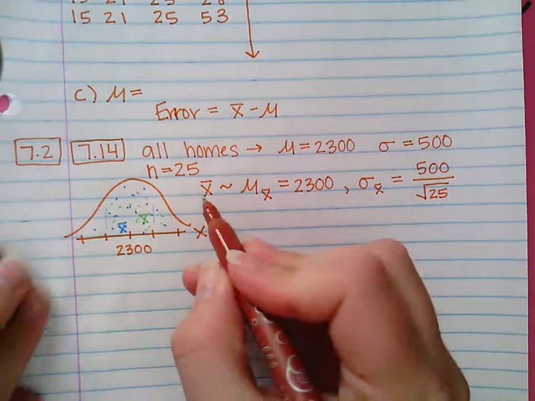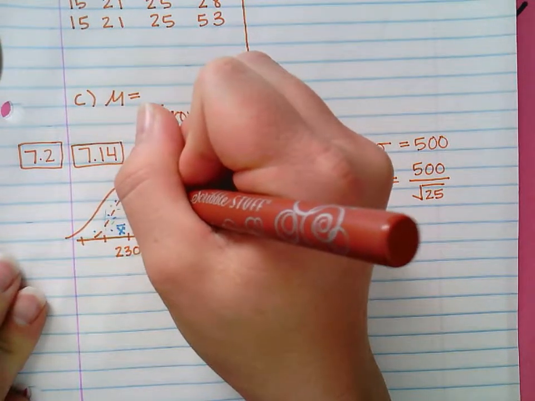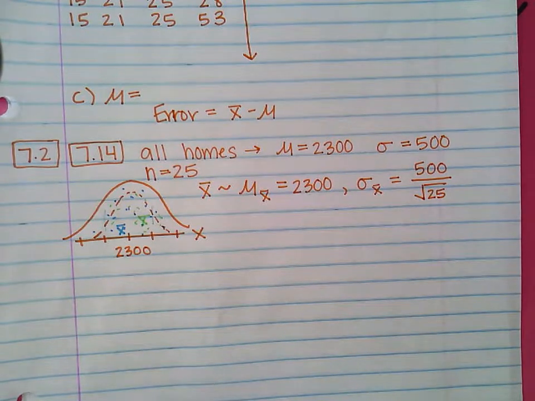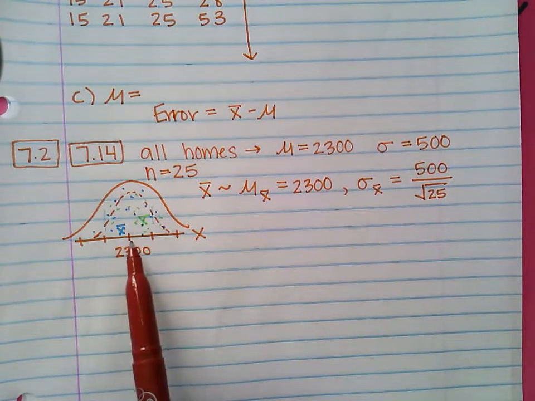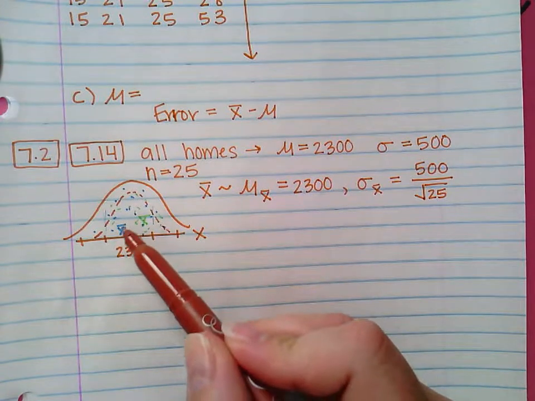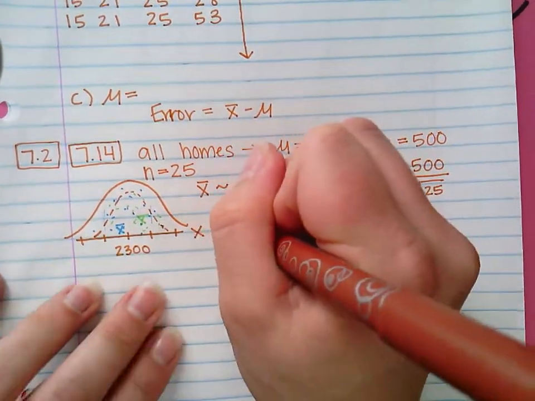It's a distribution of the sample means that's going to be centered with the exact same mean of 2,300, but the spread's going to be a little bit smaller by a factor of square root of n, because you're taking the average of those data points, and those averages are going to be centered closer and closer to 2,300. And again, this is central limit theorem.